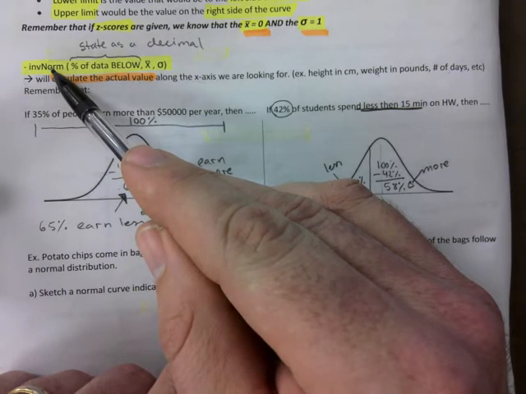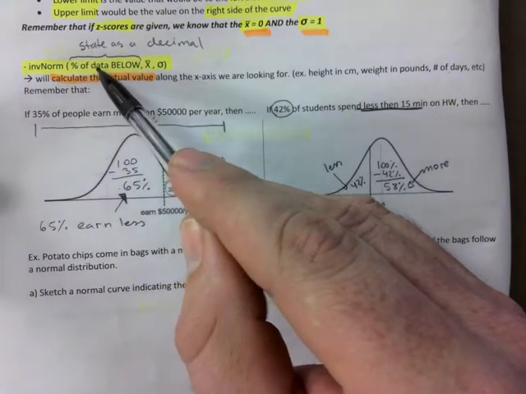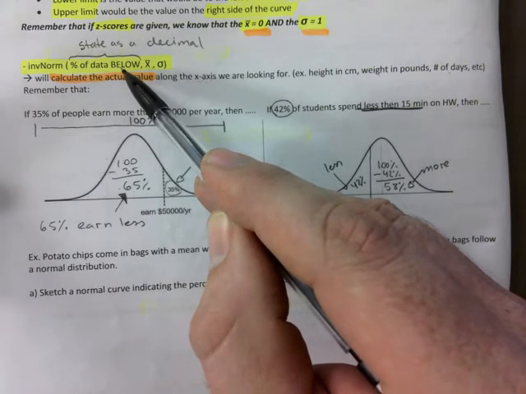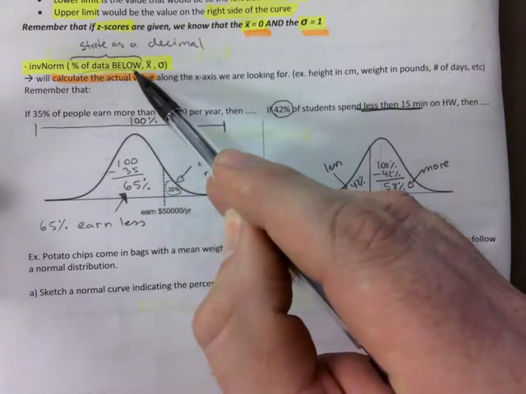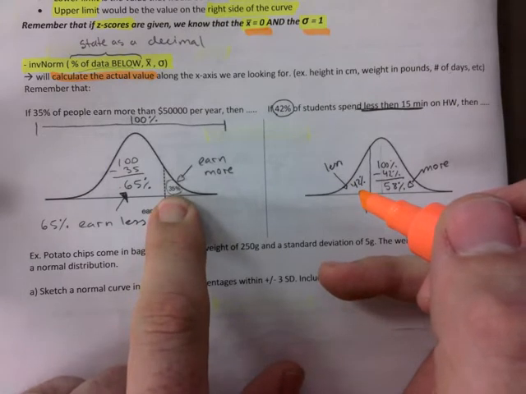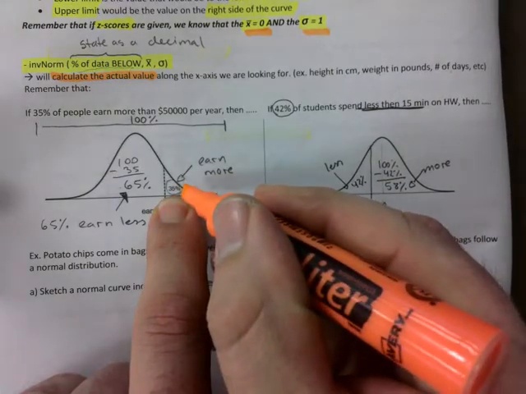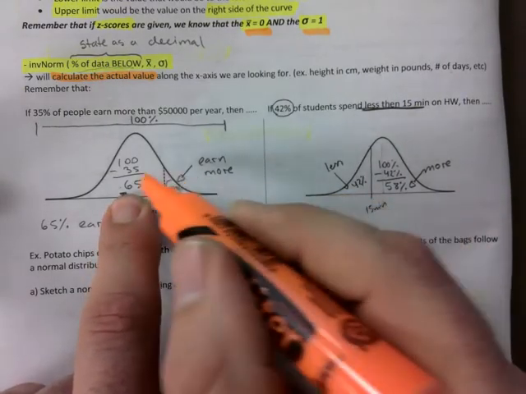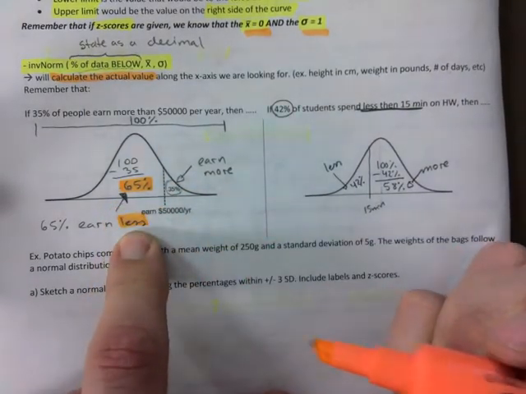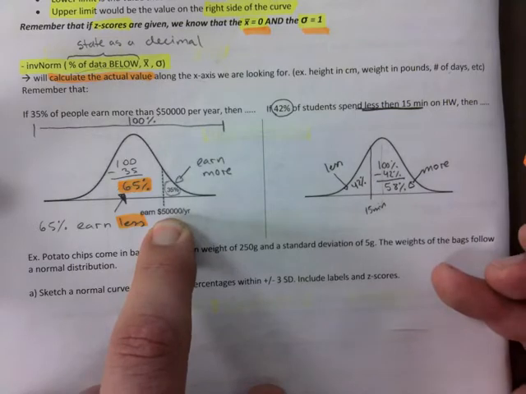Inverse norm. You're the first group that gets this handout, so I'm not copying my notes here. It wants the percentage of data below, guys, to the left. Think of that song: to the left, to the left. You want everything to the left. If the question says 35 students score more than this, you want to focus on how many score below, which is 65. You're worried about the percentage below the given value you're interested in.